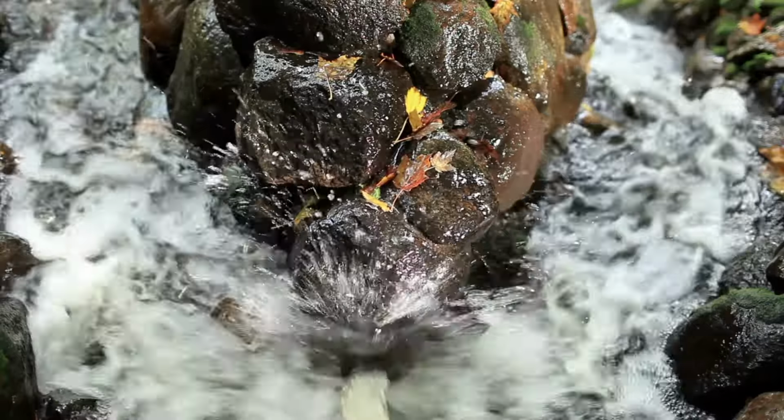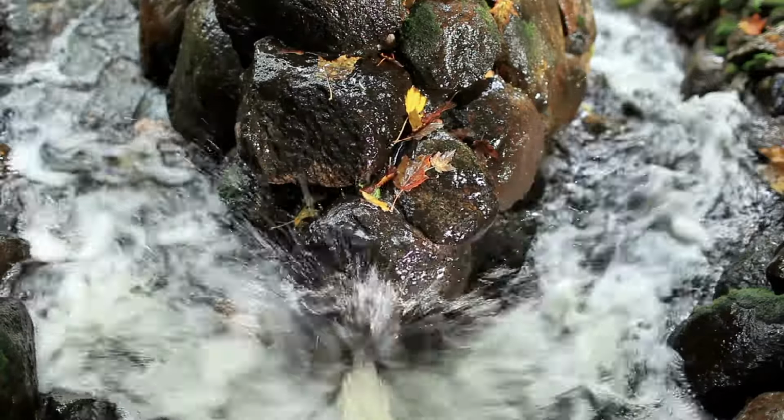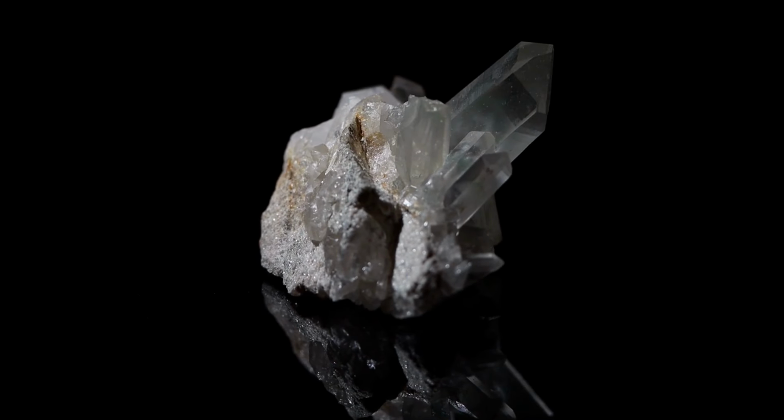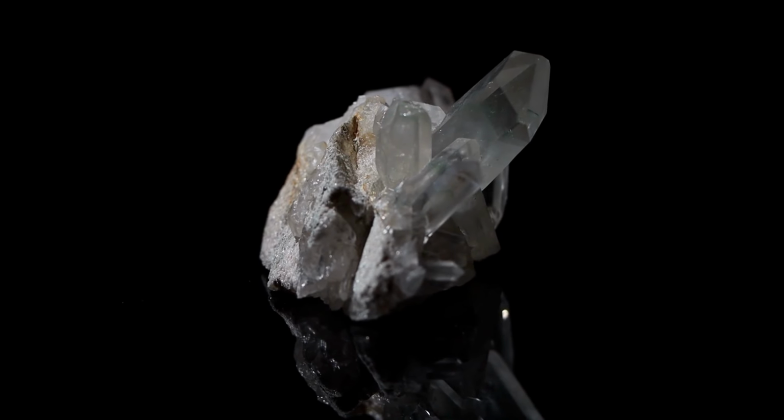Fluids play an important role by enhancing chemical reactions during metamorphism. Hot, water-rich fluids transport ions through rock, allowing minerals to dissolve and reform more efficiently. Fluids are especially important in deep crustal environments, where they accelerate mineral growth and influence overall rock composition.